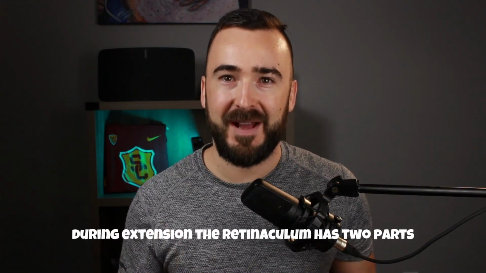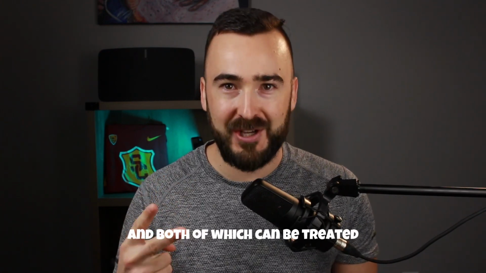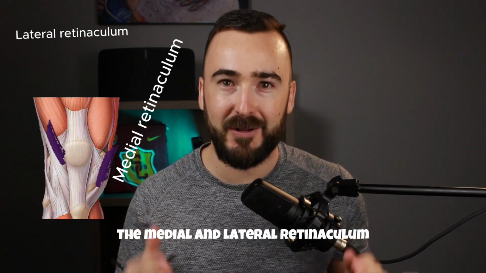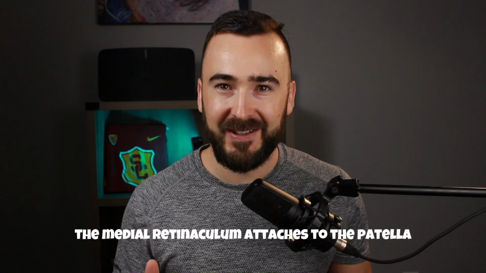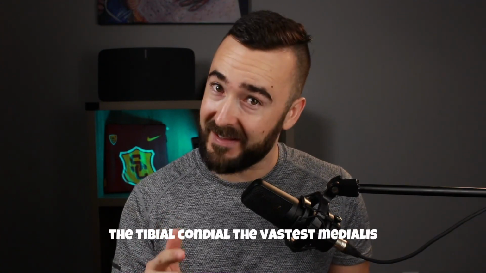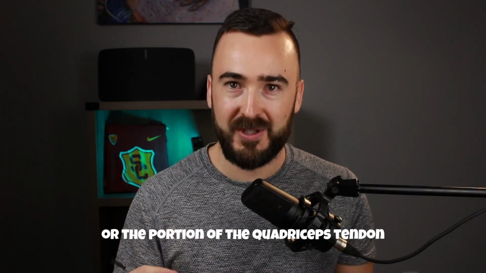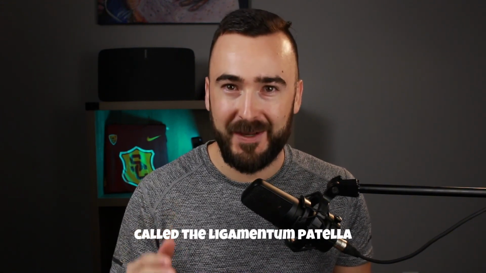The retinaculum has two parts, both of which are important and both of which can be treated: the medial and lateral retinaculum. The medial retinaculum attaches to the patella, the tibial condyle, the vastus medialis, and the quadriceps tendon on the medial side, or the portion of the quadriceps tendon called the ligamentum patellae.